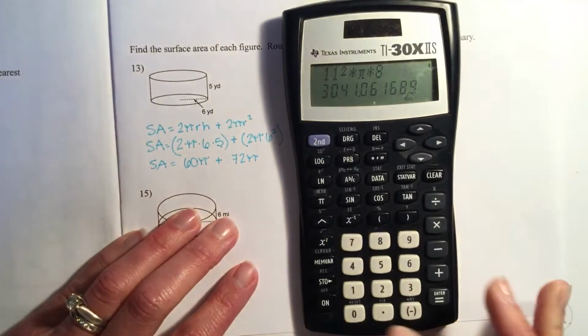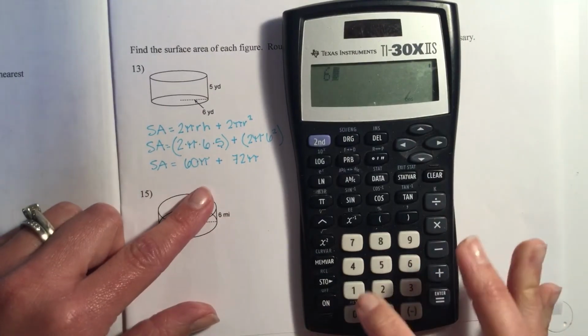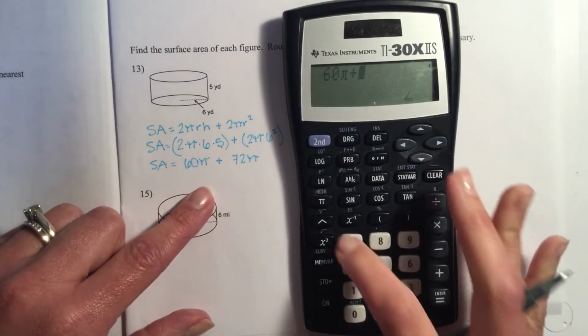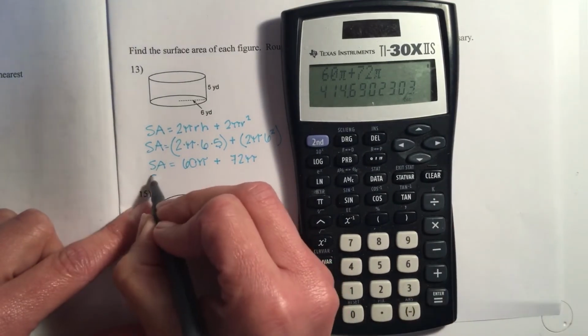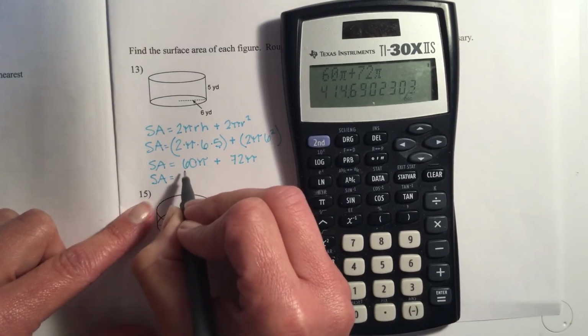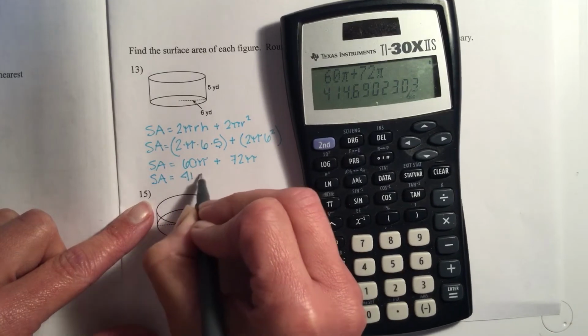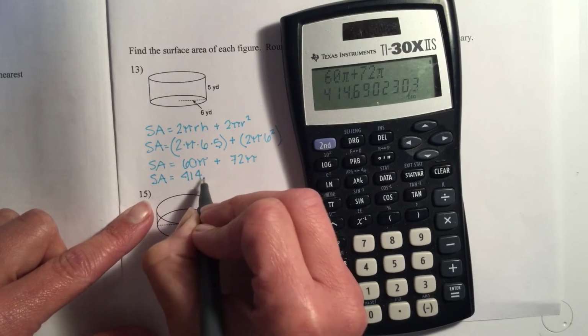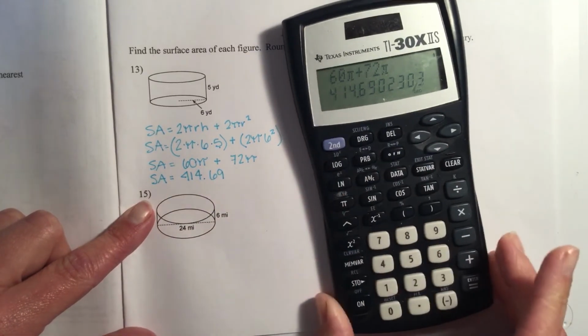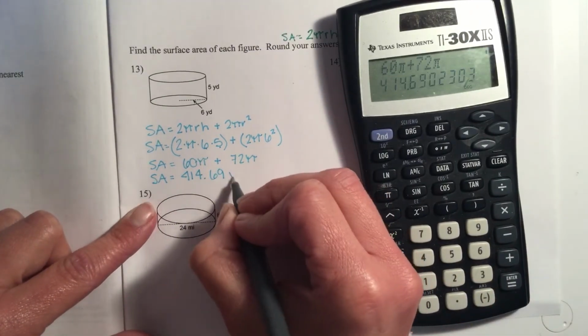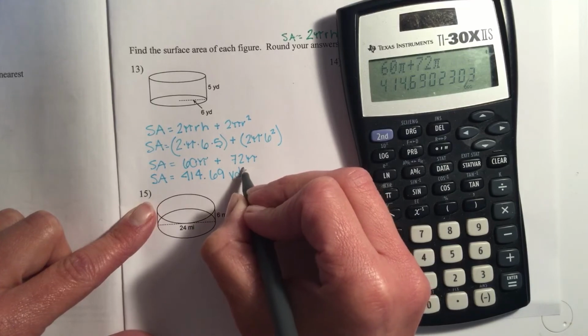So now I'm going to put this in. 60 pi plus 72 pi equals, so the surface area is 414.69. The 9 has a 0 after it, does not make it go up. This is yards squared.